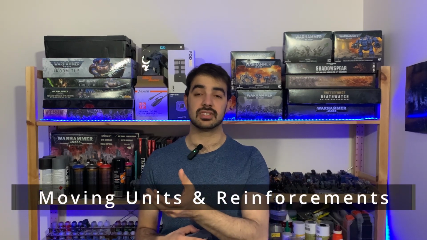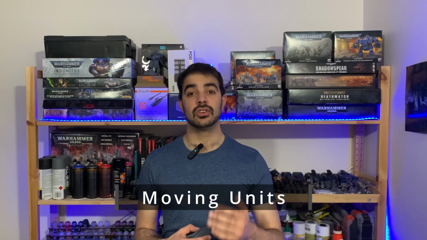Now, the movement phase is broken up into two different steps. You've got the moving unit step and the reinforcement step of the movement phase. So we're going to be starting off by looking at the moving unit step. To start with, you select one unit from your army on the battlefield to make a move. Unless that unit is within engagement range of an enemy unit or units, it can choose to make either a normal move or an advanced move, or it can choose to remain stationary. However, if the chosen unit is within engagement range of an enemy unit, it can only make either a fallback move or choose to remain stationary in close combat here.